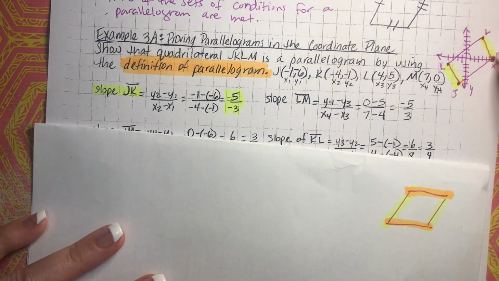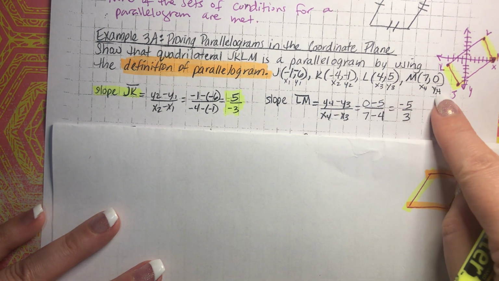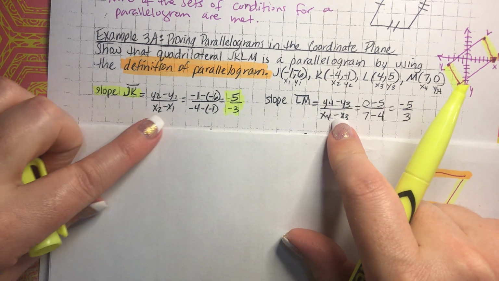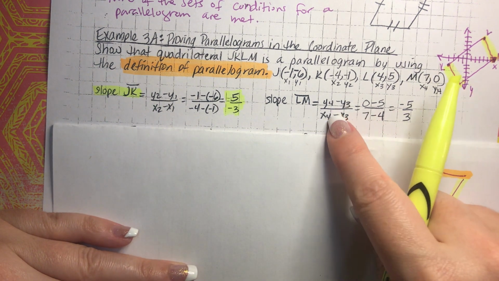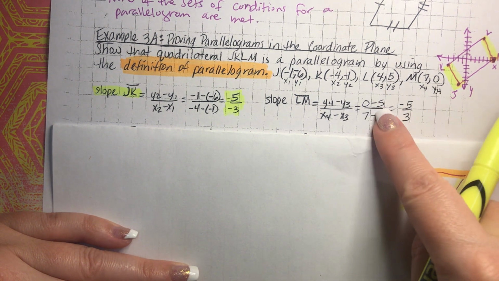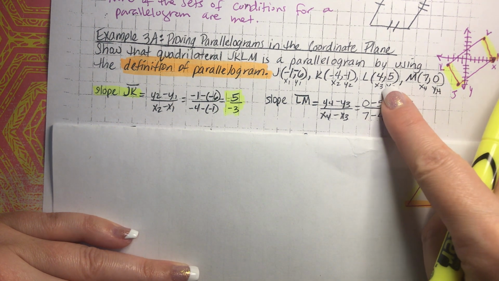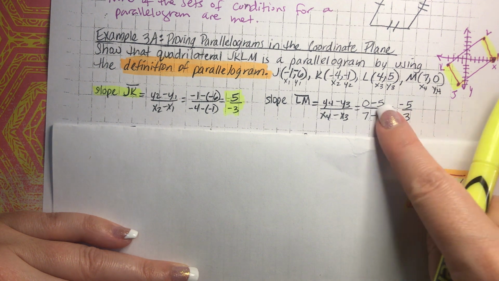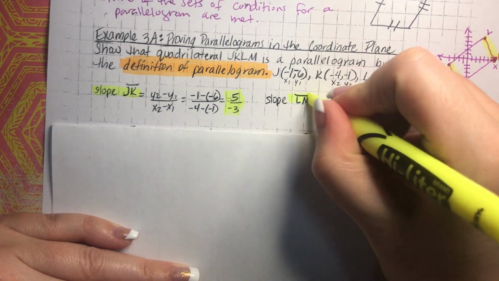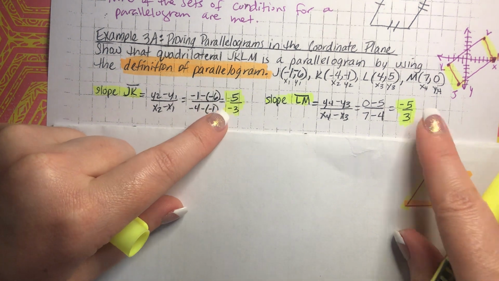Okay, and now we've got to find the slope of LM. So here I called this x3, y3, and x4, y4. So I'm going y4 minus y3 all over x4 minus x3, which is the same thing as this. I'm just using different subscript numbers, which are the little ones. So y4 is 0 minus y3 is 5. x4 is 7 minus x3 is 4. And then we have 0 minus 5, which is -5. 7 minus 4, which is 3. So we have the slope of LM equaling -5 over 3, and this is -5 over 3, okay?